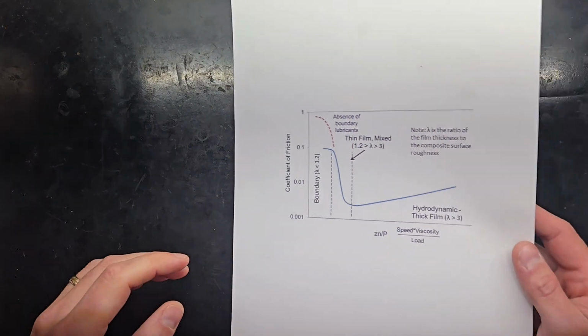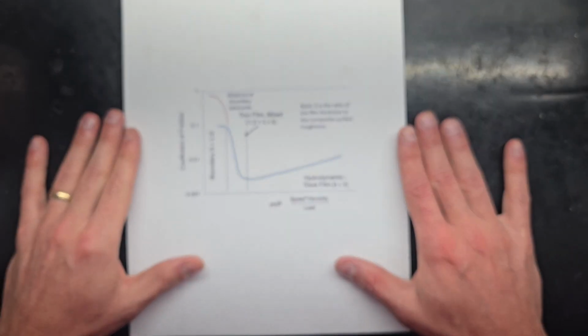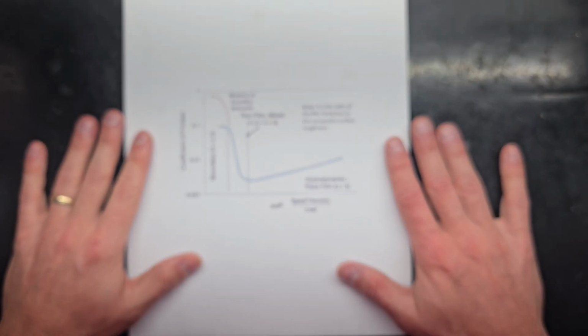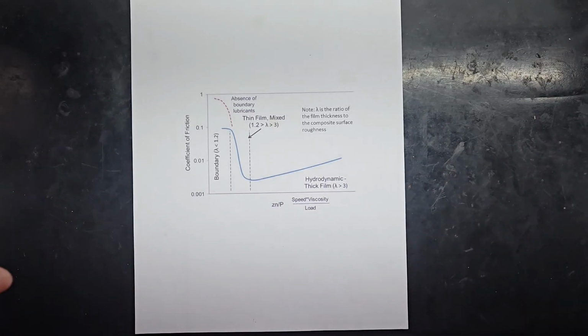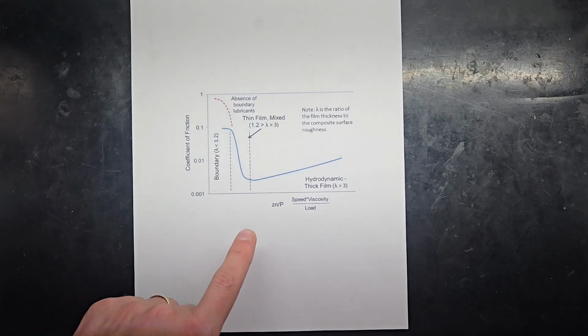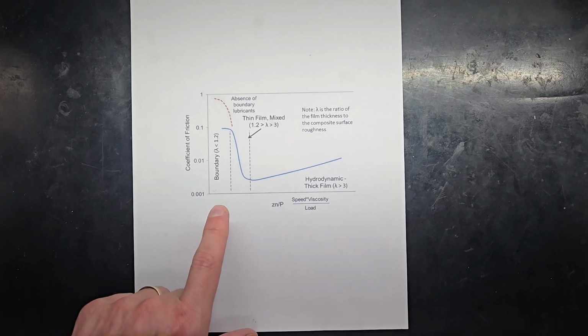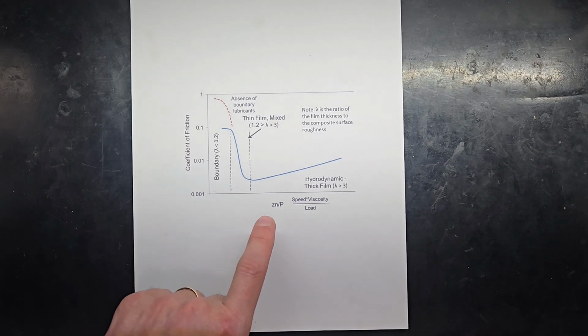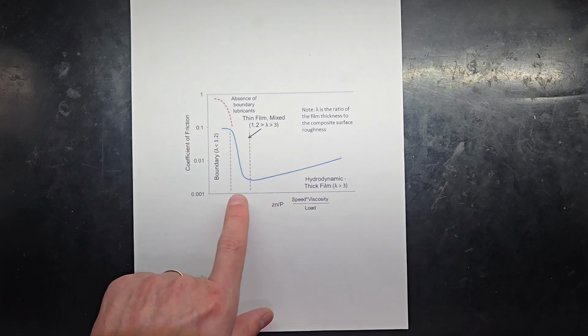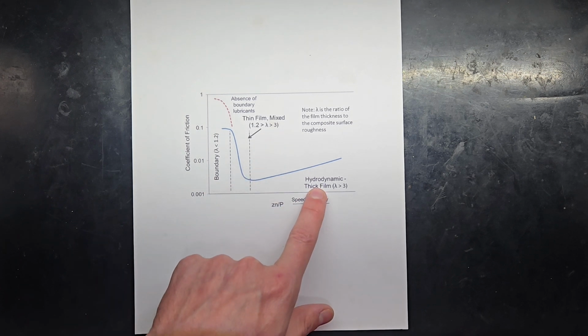The last graph, I promise, that we're going to look at is called the Stribeck curve. It looks like my camera is having a hard time focusing. There we go. So this is the Stribeck curve. It helps define what type of lubrication we have. There are 3 kinds: boundary, mixed, hydrodynamic.